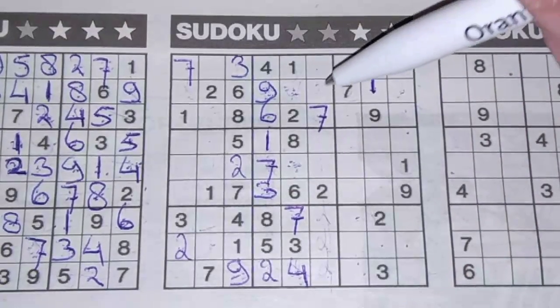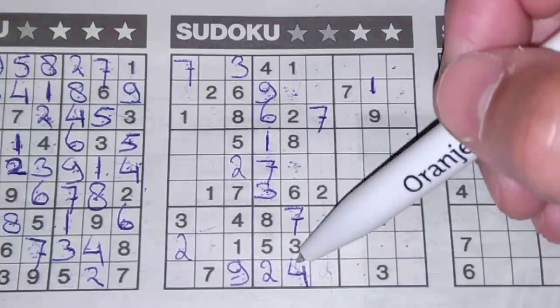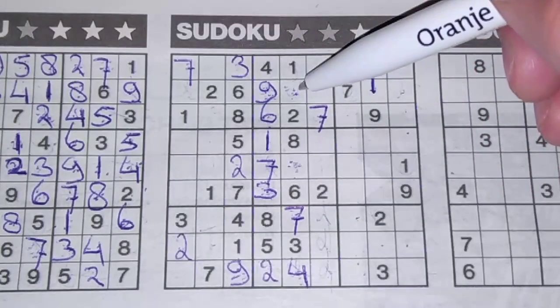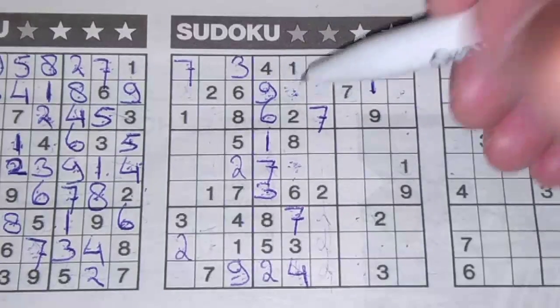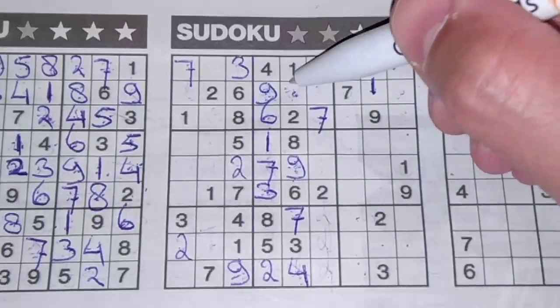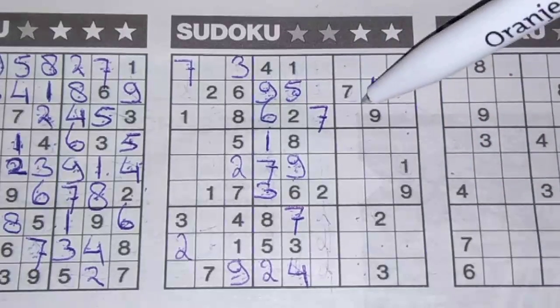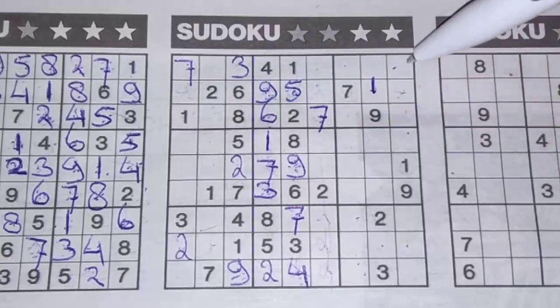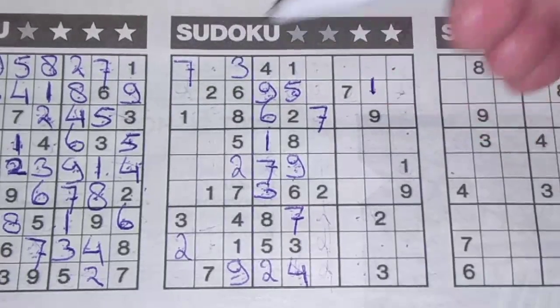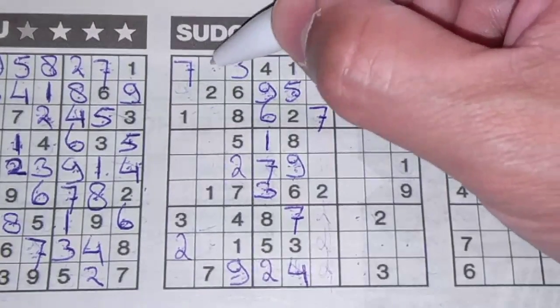Then 2 numbers left in the middle column for the numbers 9 and 5. We have a 9 here, no 9 there. The 9 should be here, and the 5 goes there. A 9 in this column, a 9 in the second row, so in the first row the only place for the 9 should be here.